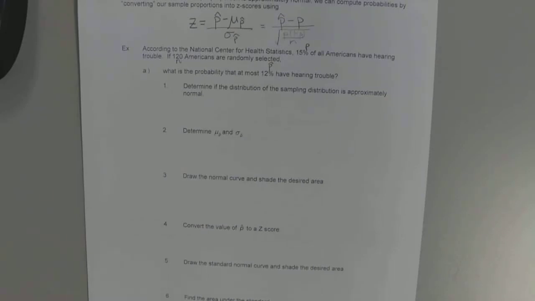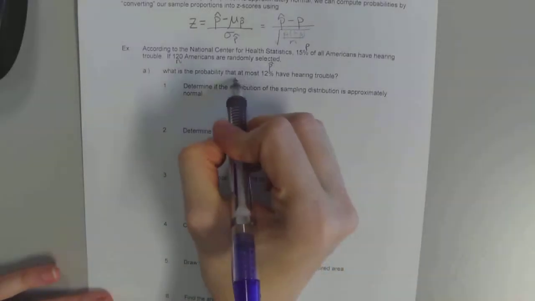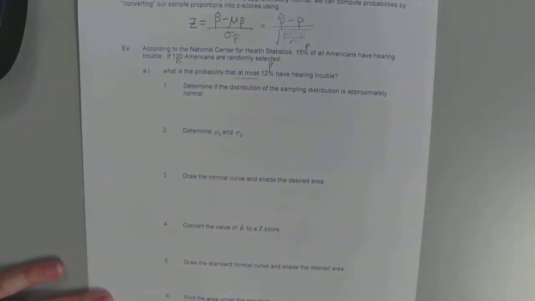So this was what I was talking about. We didn't actually have to calculate them, x over n. It didn't say we asked 120 people and 35 of them have hearing trouble, right? It gave us the percent. We know it's 12%, okay? Keep in mind what at most means, because that's going to tell us which direction we're shading, so we know what to do once we use our z-chart.